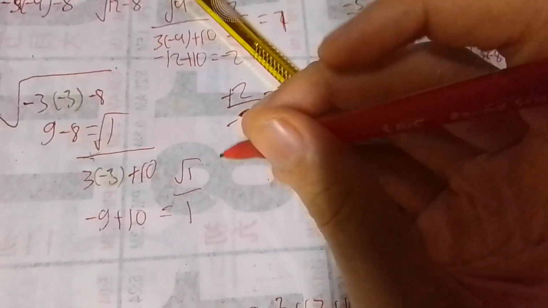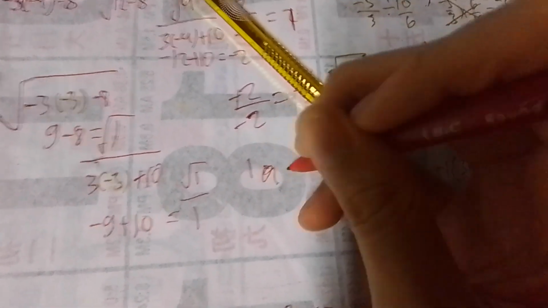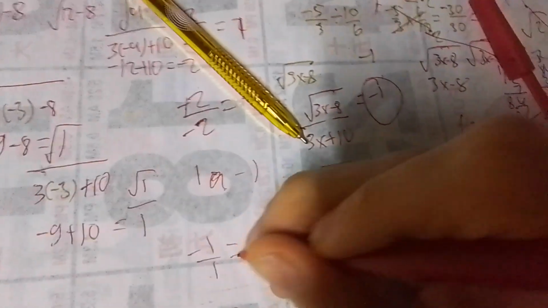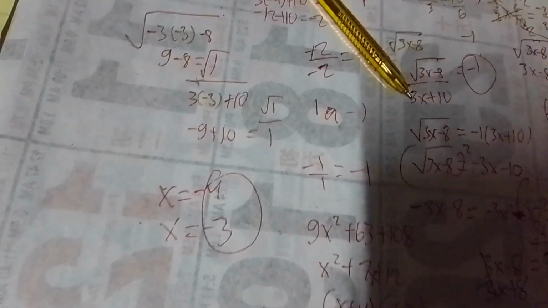Actually, when we take the square root of 1, it can either be positive 1 or negative 1. And negative 1 divided by 1 is still negative 1. So therefore, the answers are both correct. None of them are extraneous. So therefore, x can be negative 4 in the solution and x can be negative 3. Both of them work. So tama.